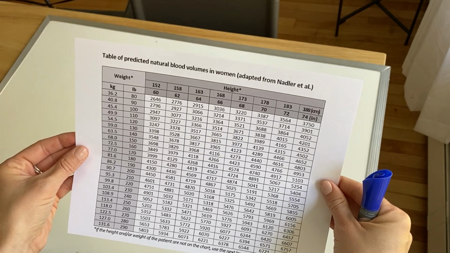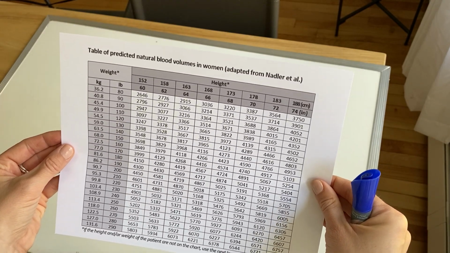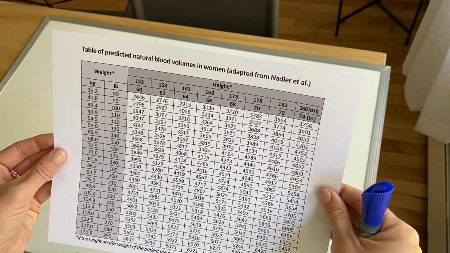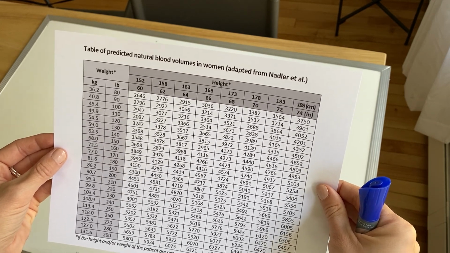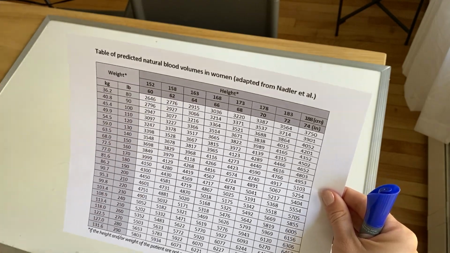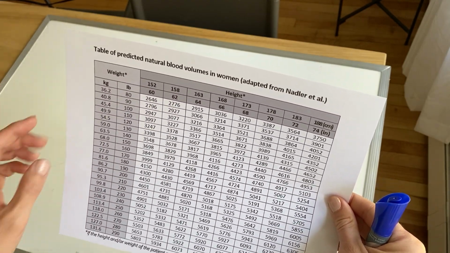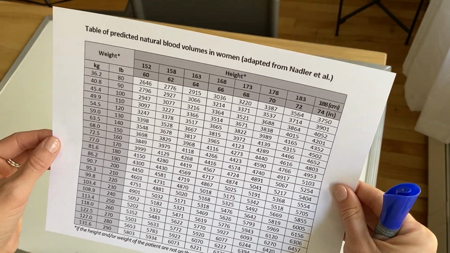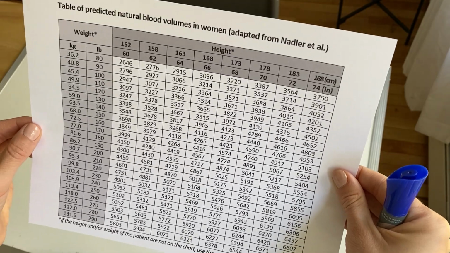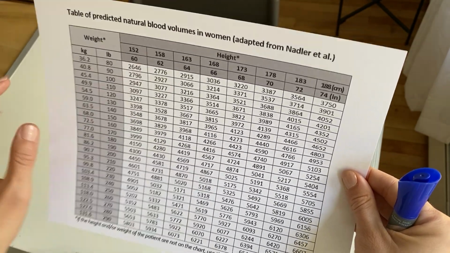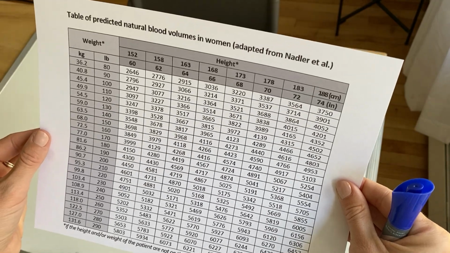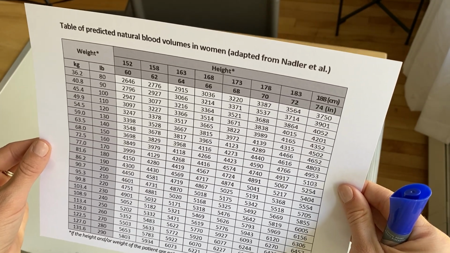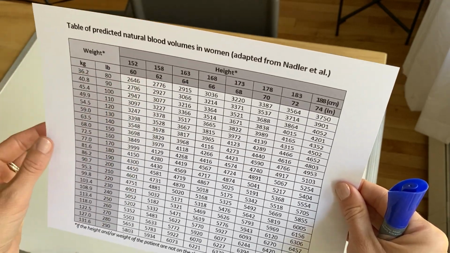So this is the chart that you guys would be using in order to determine the mother's blood volume. So the doctor or the nurse, whoever puts the order in, they have to provide the weight and the height of this woman if she's pregnant and if she just had a baby. We need to know her exact height and weight, and then we use this chart here to determine and predict. That's why it says table of predicted natural blood volumes in women. So how much blood would be on average in a woman if she is this weight and this height?